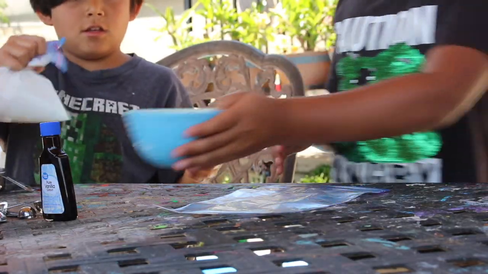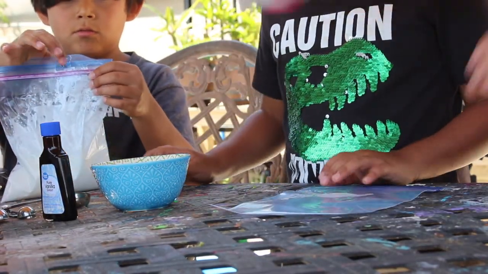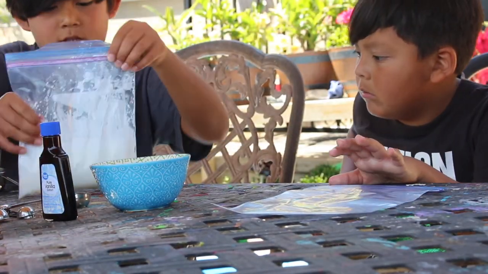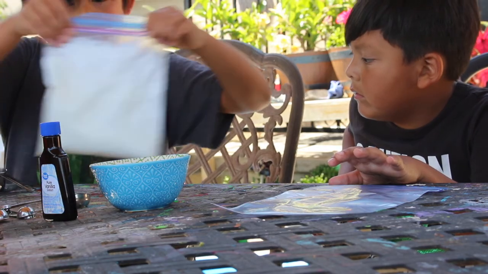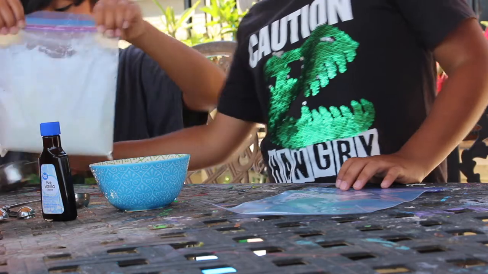This is our sugar bowl. We're going to use that in a moment, okay? Oh, so you didn't close it all the way. Just a little bit. All right, you've got to be careful with that. And so the next thing we're going to do is open up that salt.